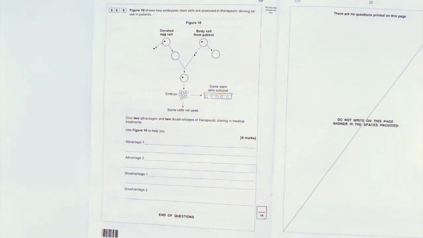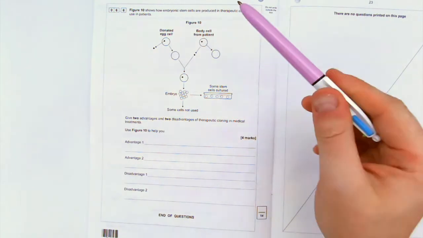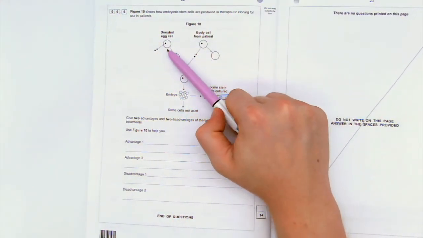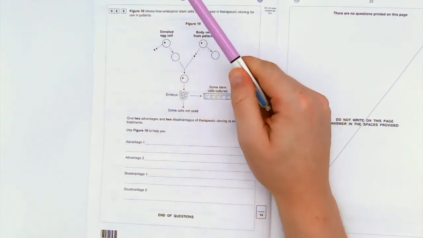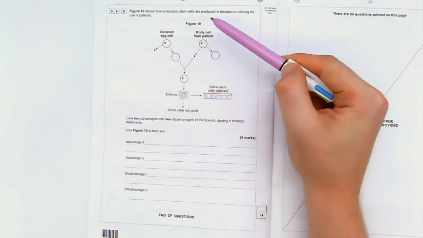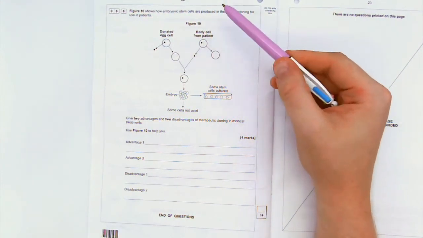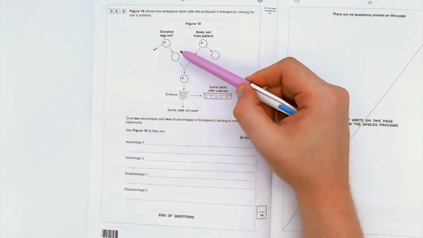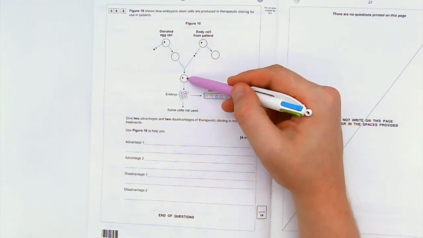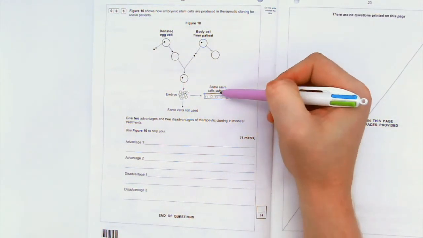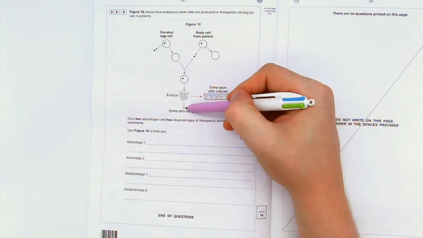Figure 10 shows how embryonic stem cells are produced in therapeutic cloning for use in patients. Give 2 advantages and 2 disadvantages of therapeutic cloning in medical treatments. Here I've got a donated egg cell and I've taken out the egg, so I've now just got the egg cell. I take the body cell from the patient and I take the nucleus of it. I put that nucleus into the egg cell, and then that egg cell divides into an embryo. Some of those are cultured and some of those are not used.